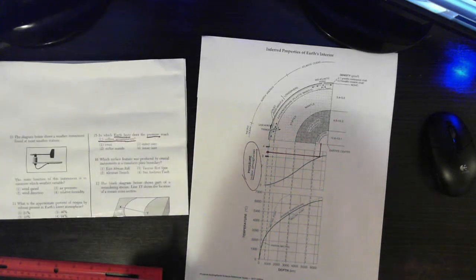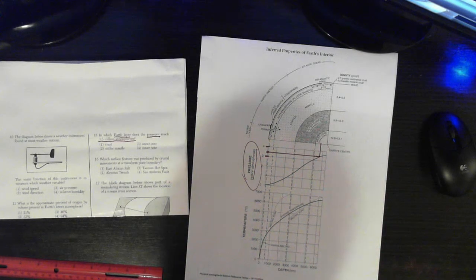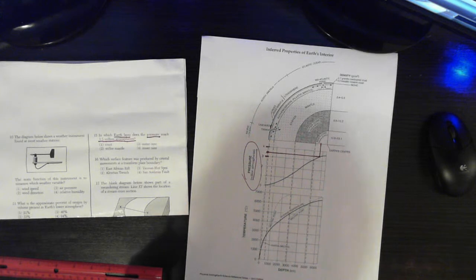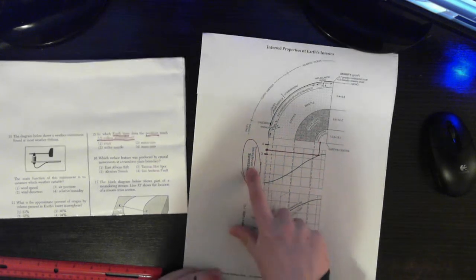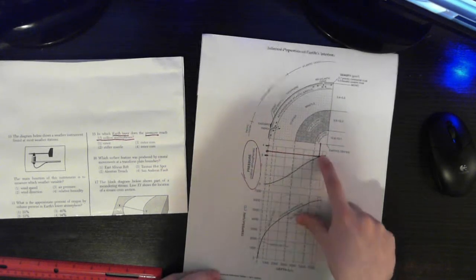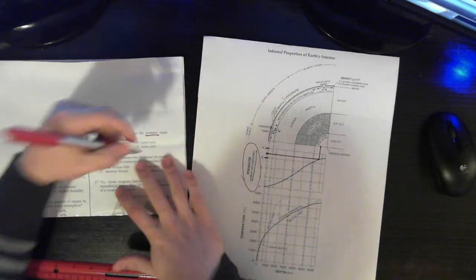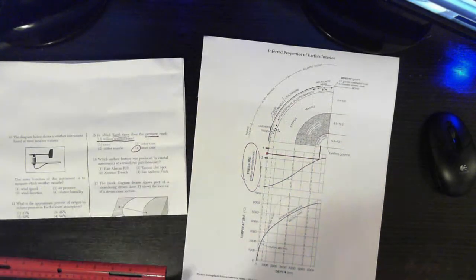So remember, the question was, in which Earth layer does the pressure reach 3.5 million atmospheres? We have pressure, we have 3.5, we do a little bounce trick, and we find out that the correct answer is 4, inner core.